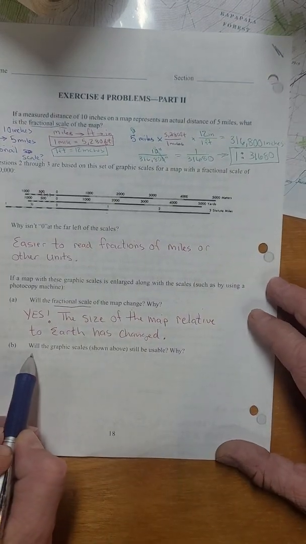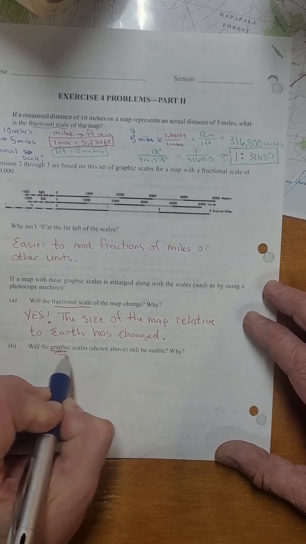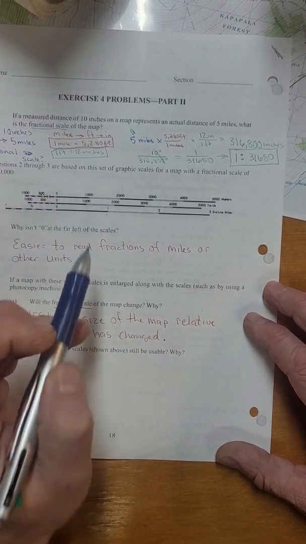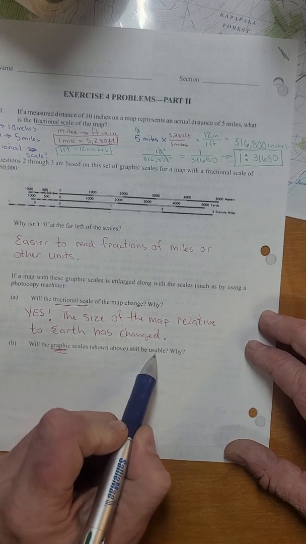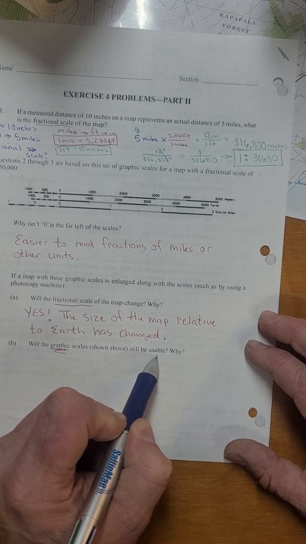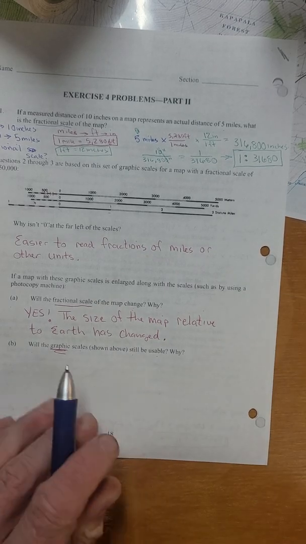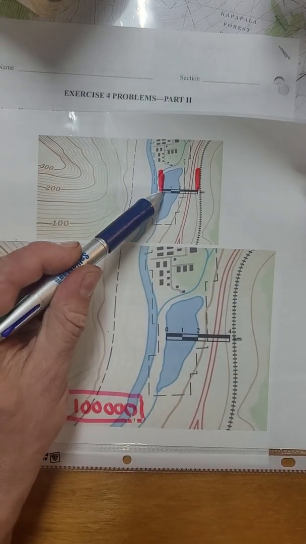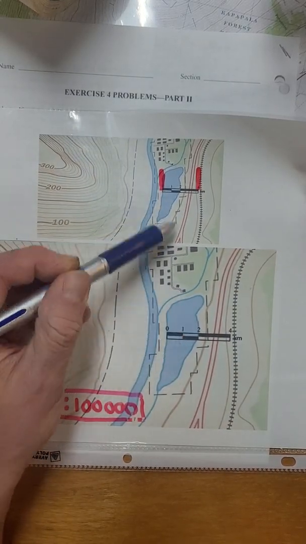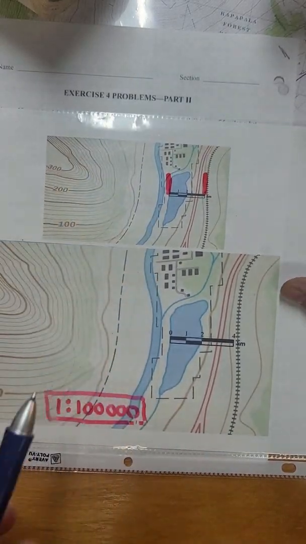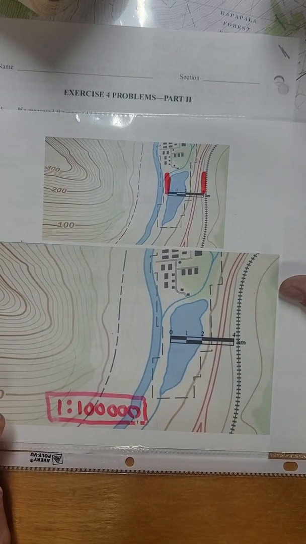This question asks, will the graphic scales shown above still be usable? And why? Well, we could still use the graphic scale as long as it changed size the same.